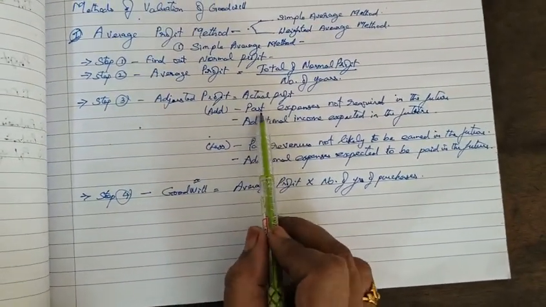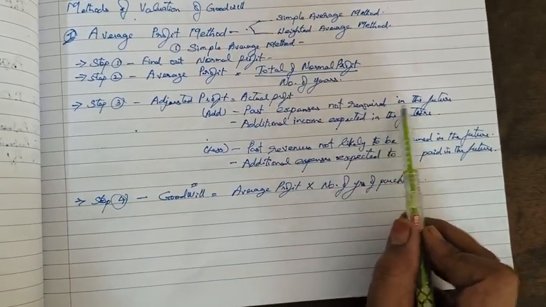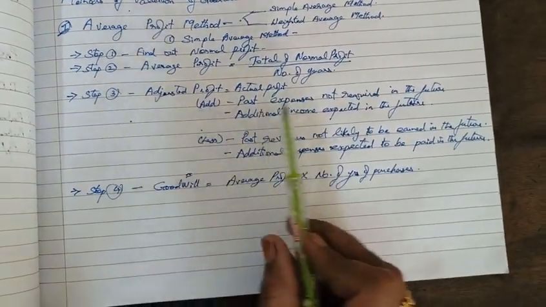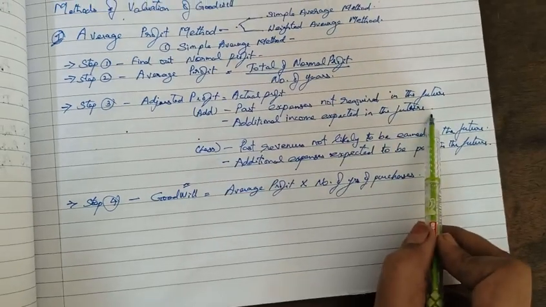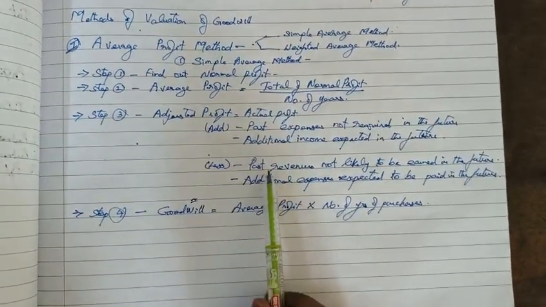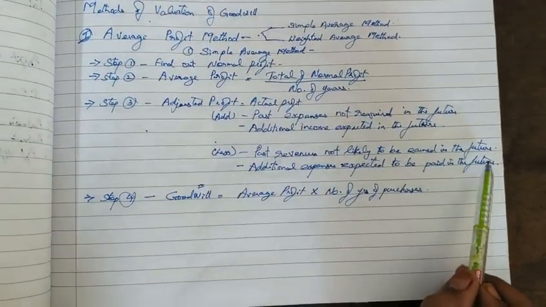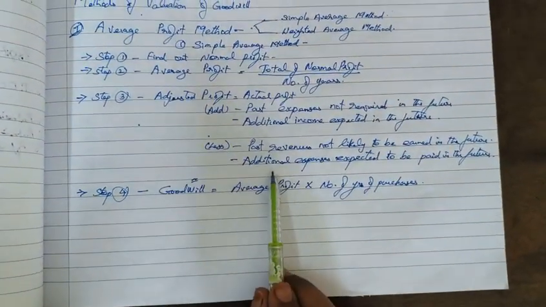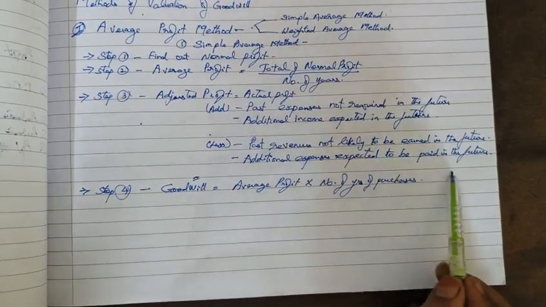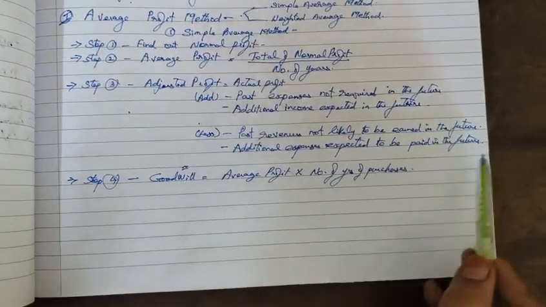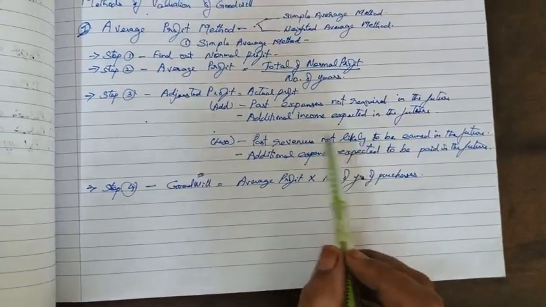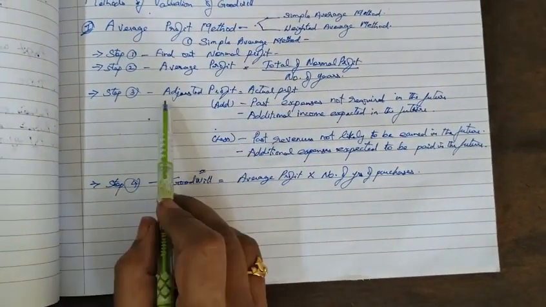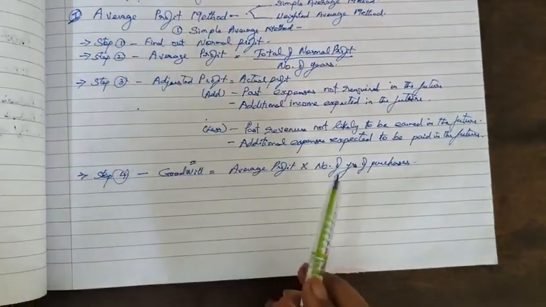If they give you a past expense which is not required in future, add it back. Additional income expected in future, add. Past revenue not likely to be earned in future, subtract it. Additional expenditure expected to be paid henceforth, subtract. Make all these adjustments and you will find the adjusted profit.